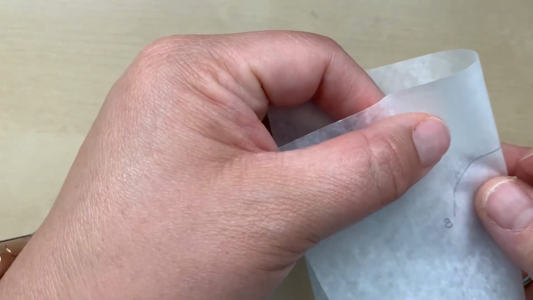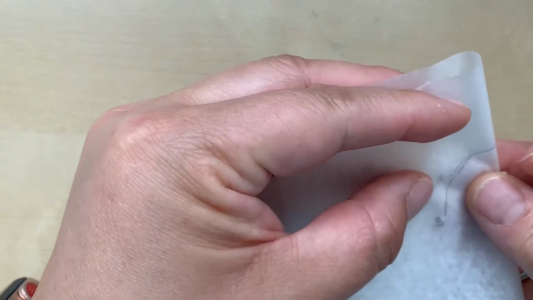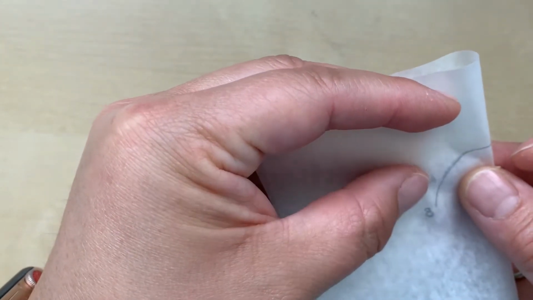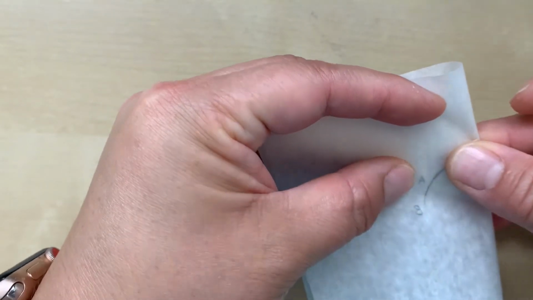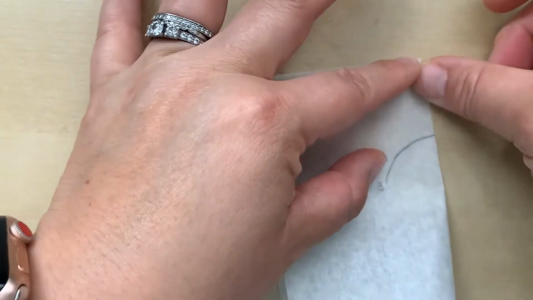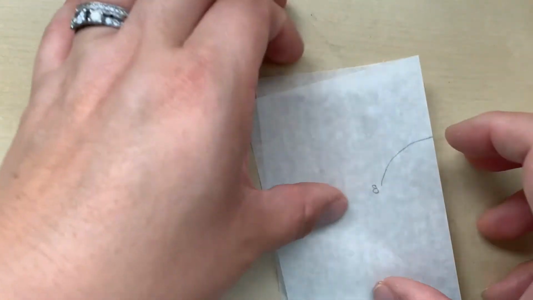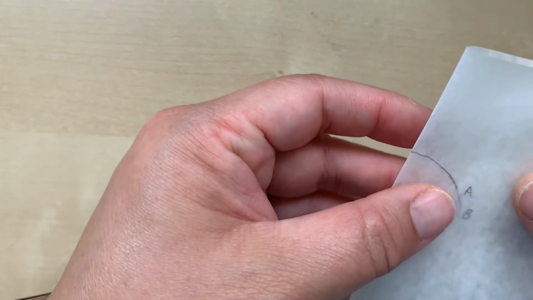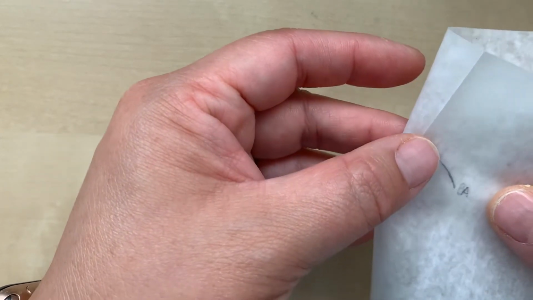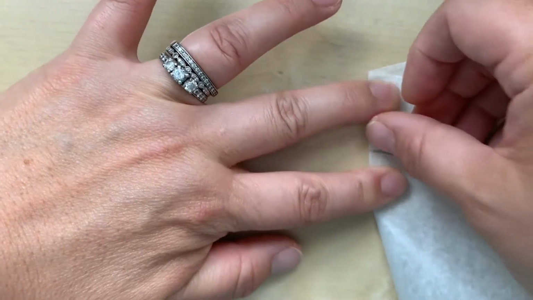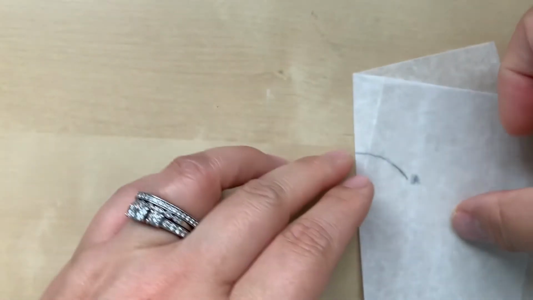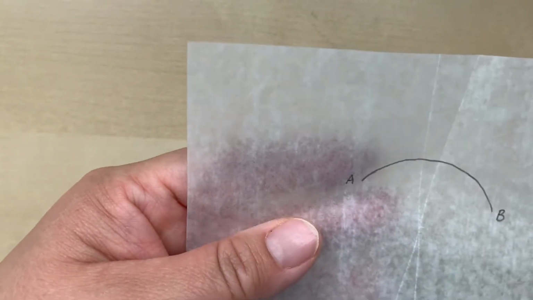So notice how I'm way past the A. A and B are not matching up perfectly, and that's okay. As long as the arc is on itself, crease that down. Open up. Do it again, but now a different spot. So maybe make the A match the B better. I'm pretty much on the B. Trace that over. And then maybe do another one, maybe a B above the A.